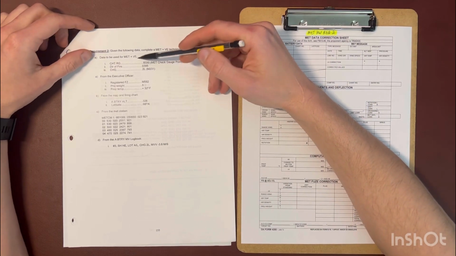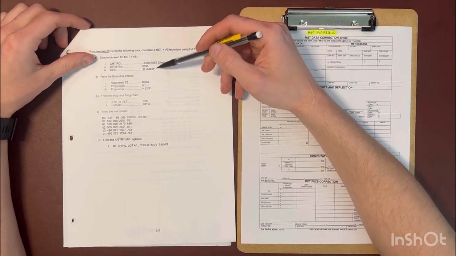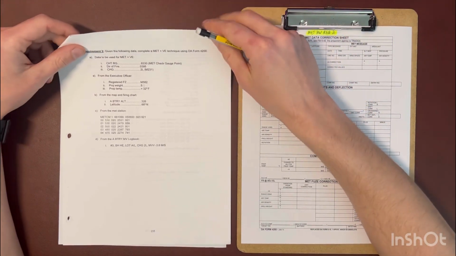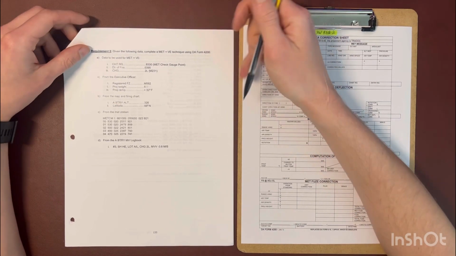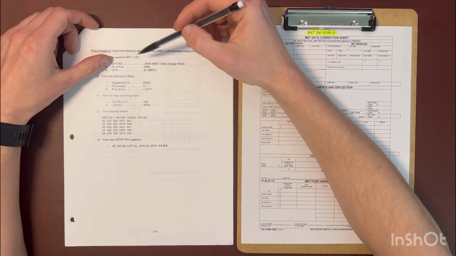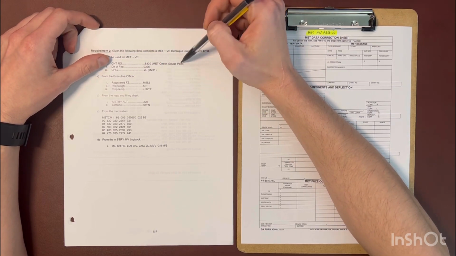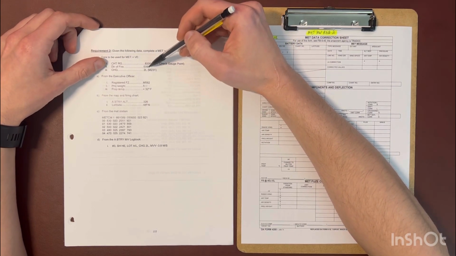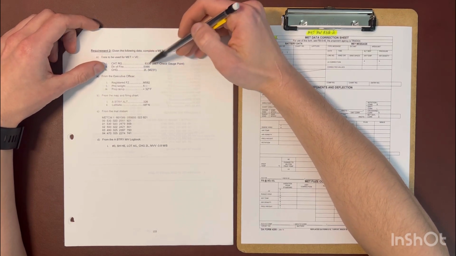So this is our known data. We're always going to be given a little bit of known data anytime that we're executing one of these for homework or for the exam. But obviously in real life, we would be the ones determining this known data. So chart range is 8330, MET check gauge point. Direction of fire is 0395, and the charge is 2 Lima.